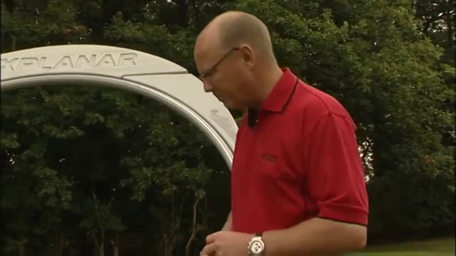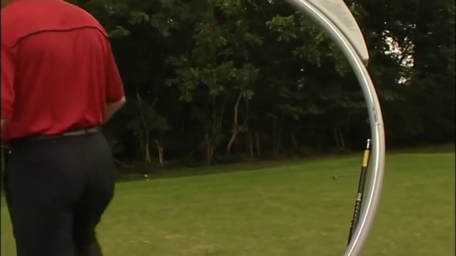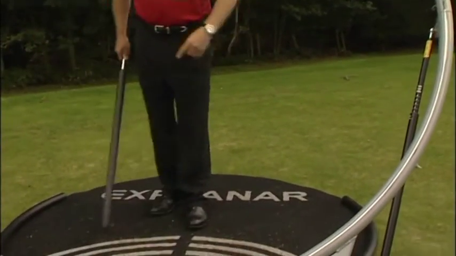There we have it, the radial ball position. For the last 50 years, we've talked about constant and progressive. By combining those two things and picking the best from each, we end up with the correct one, the radial ball position. When I designed Explanar, I found myself making the radial stance mat.